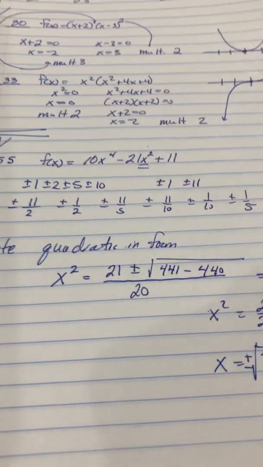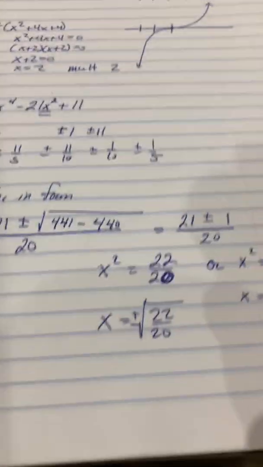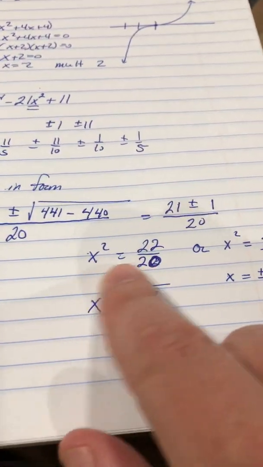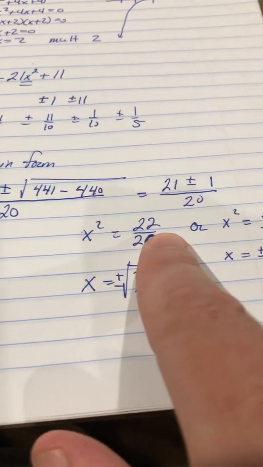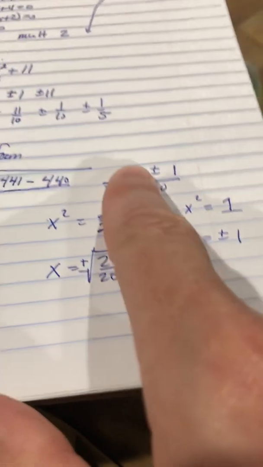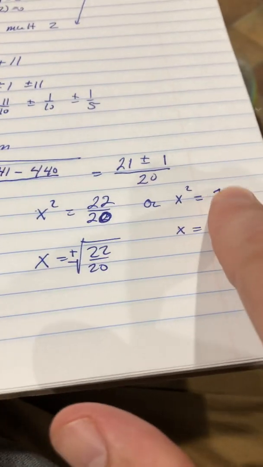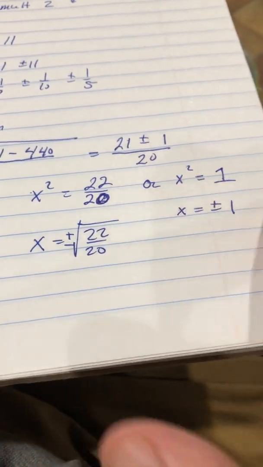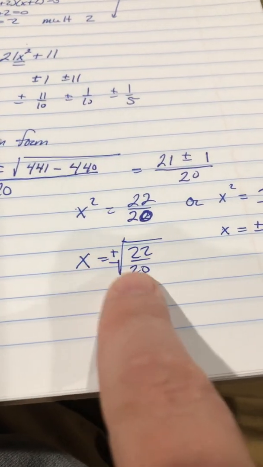The thing you got to remember at the end is that you still have to apply the square root, because it's x squared equals this. So 21 plus 1 is 22 over 20. 21 minus 1 is 20 over 20, or 1. So you take your square root, you get plus or minus 1. You take your square root, you have plus or minus the square root of 22 over 20.